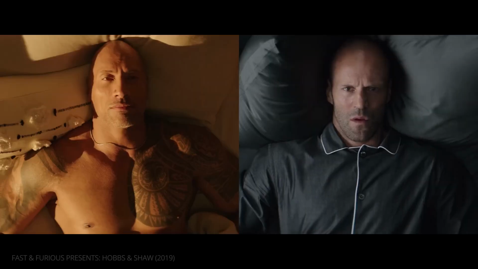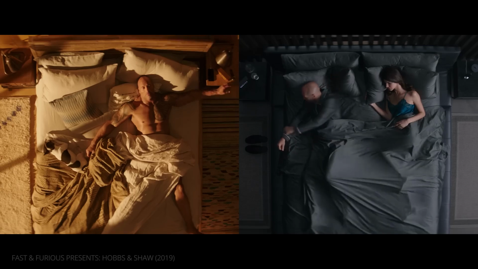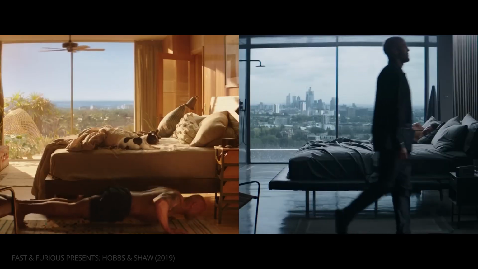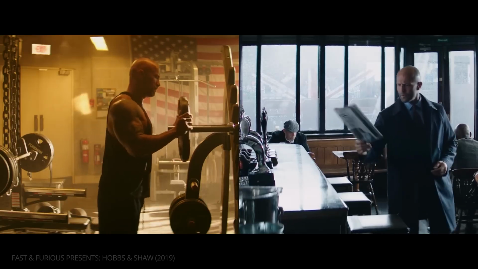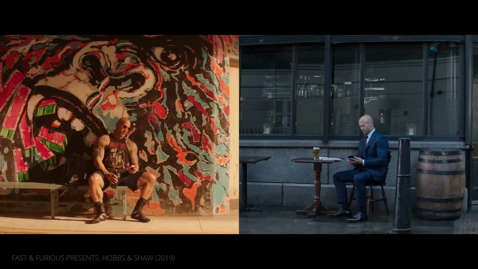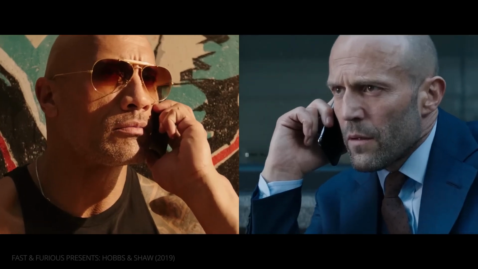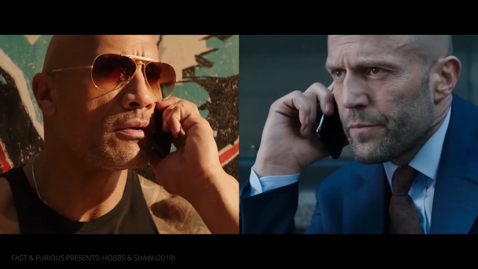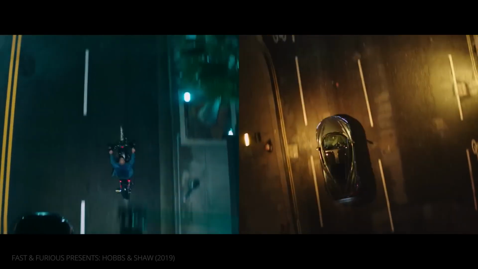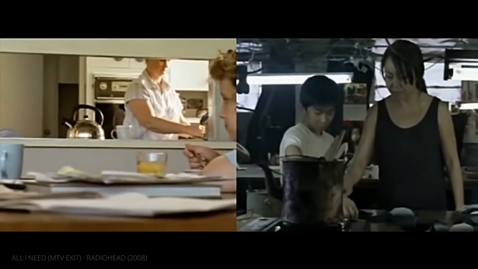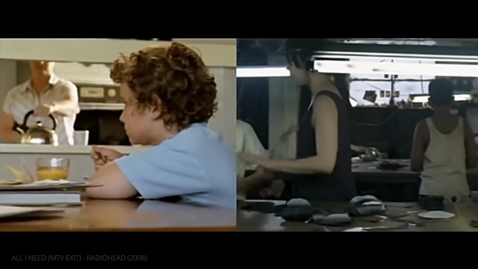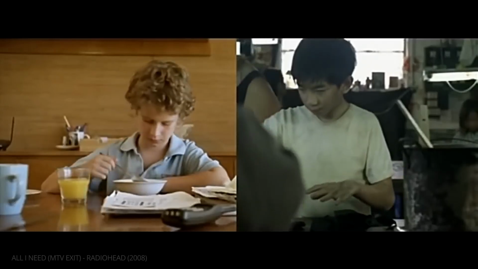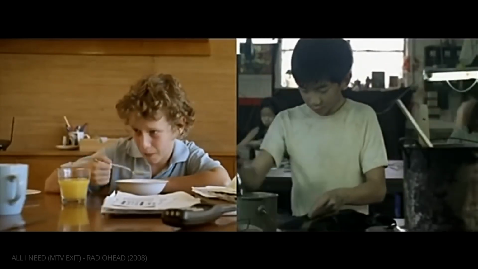In this scene from Hobbs and Shaw, the split screen contrasts the lead character's morning routine side by side, further separated by two distinct color palettes. In this music video from Radiohead, the technique shows a stark difference between the lives of two children, amplifying the disparity between their economic situations.